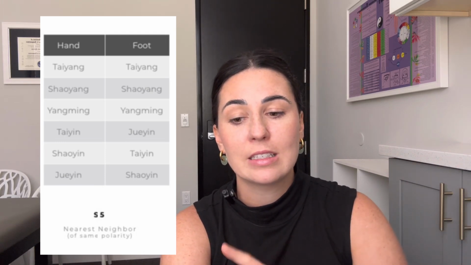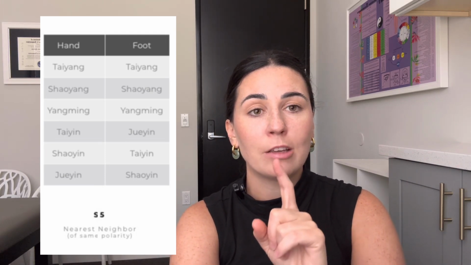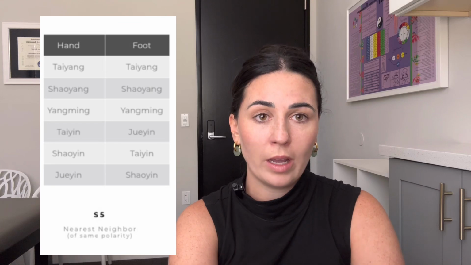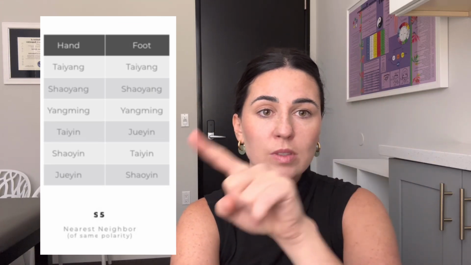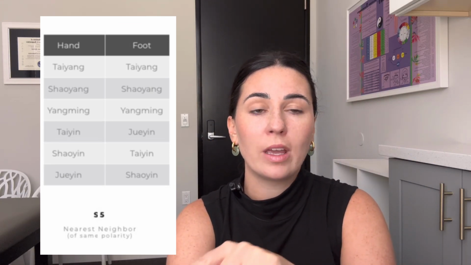So going to hand Tai Yin, the neighbor would actually be Jue Yin. Because remember, once we zigzag all the way through, Jue Yin goes back up into the lung meridian. And so that's how it flows. Same polarity is what throws a lot of people off. It's not just going to the next organ, but the same polarity.